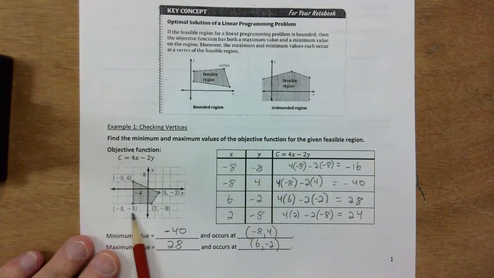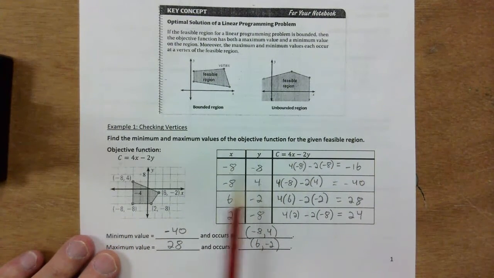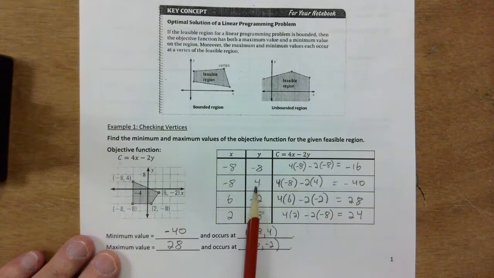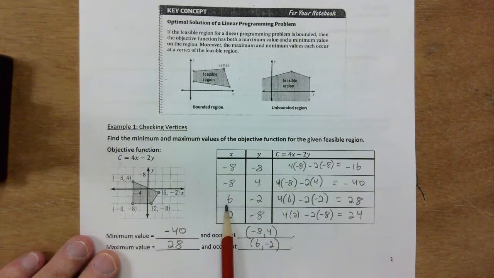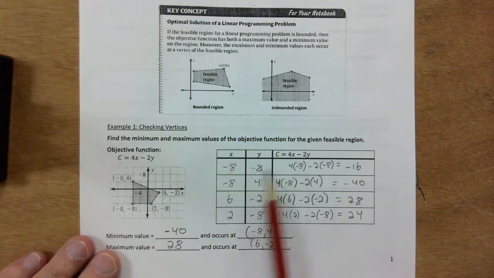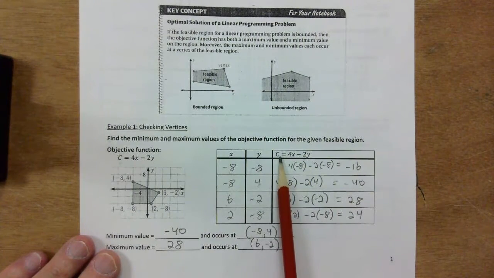So I went here, -8, -8. I put it right there. And then -8 and 4, and I put it right there. Again, the x and the y. 6 and -2. 6 is the x, so I put it right here. -2 is the y. And then 2, -8. You plug each of these into this equation and find out what the cost, C, is.